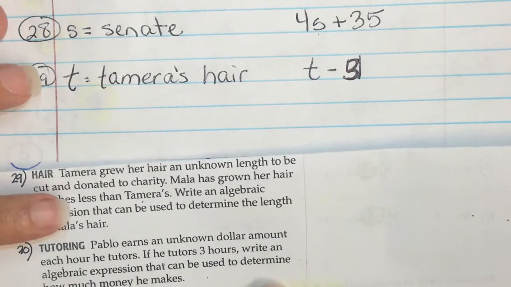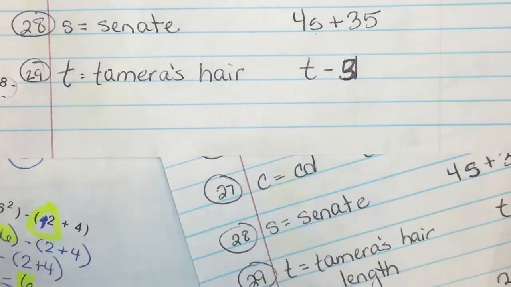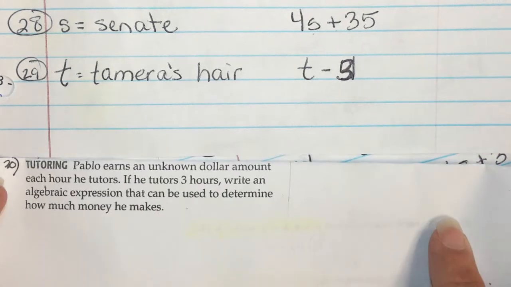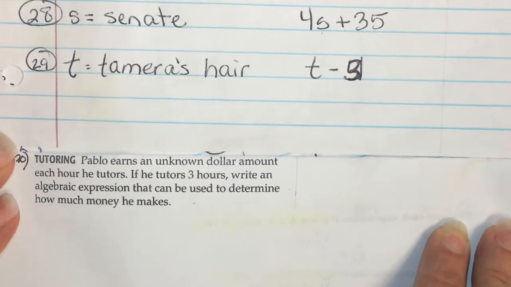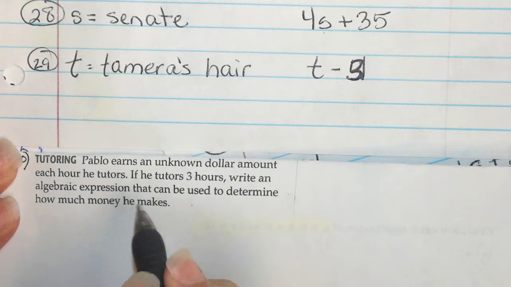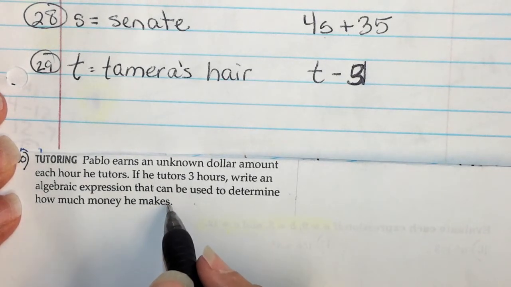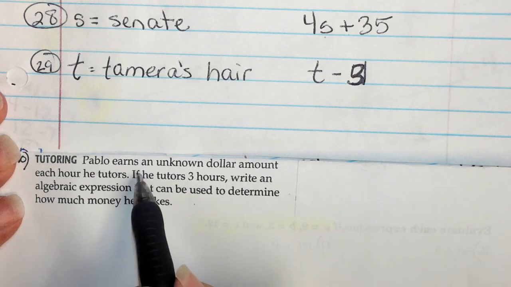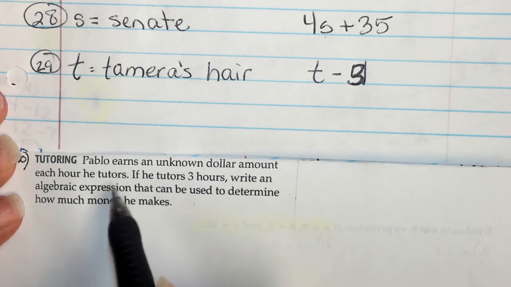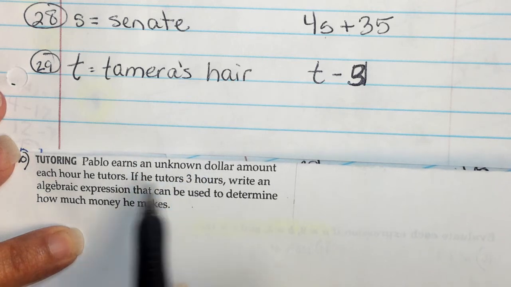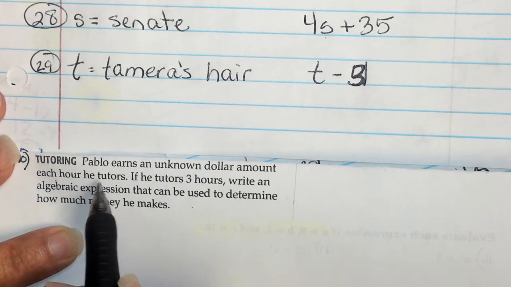The last one here, Pablo earns an unknown dollar amount each hour he tutors. If he tutors 3 hours, write an algebraic expression that can be used to determine how much money he makes. So the thing we don't know is the amount of money he makes per hour. Okay, but he earns each hour he tutors.